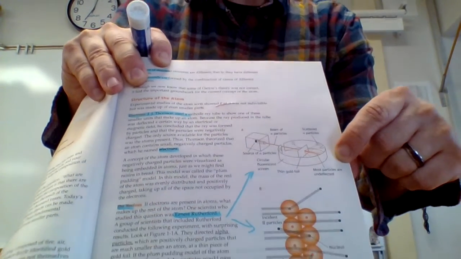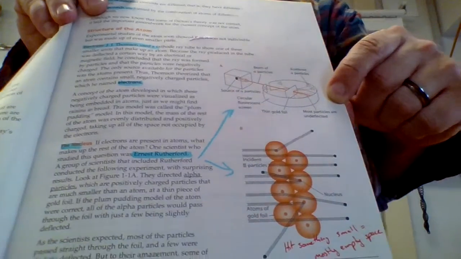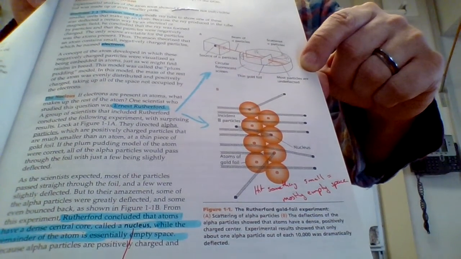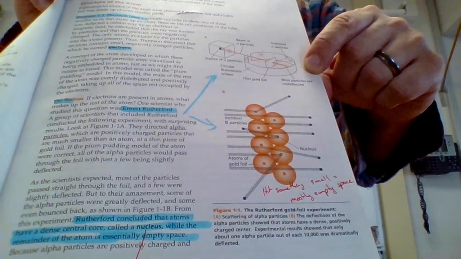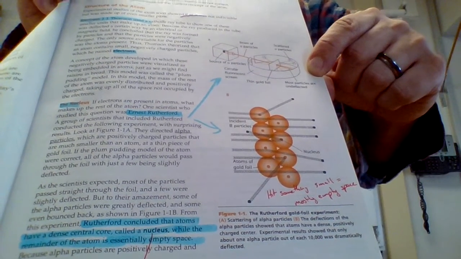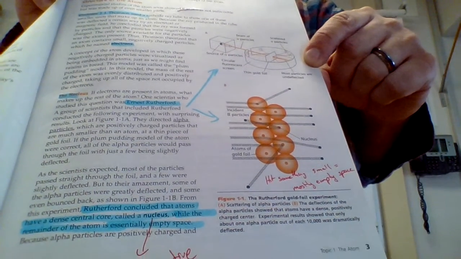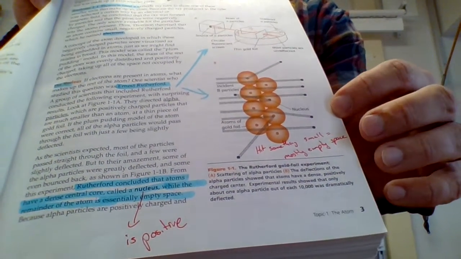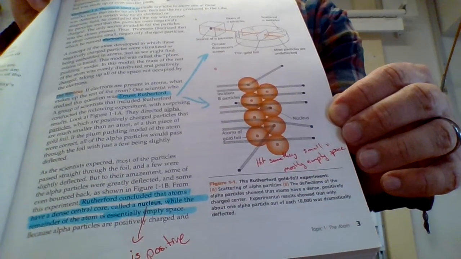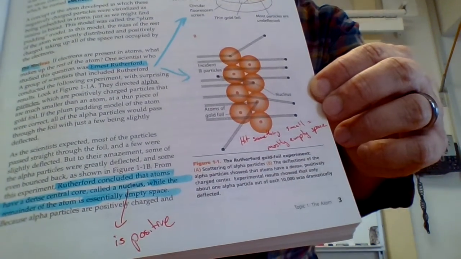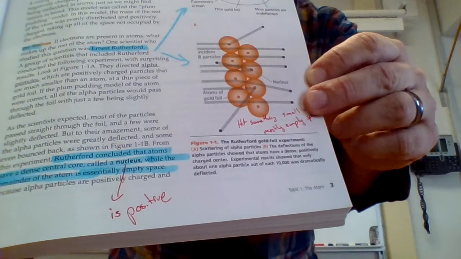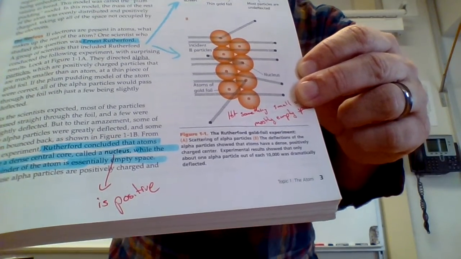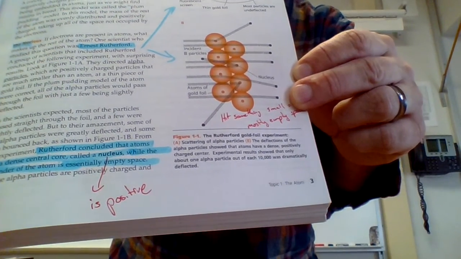So this led to a couple conclusions. One, that atoms must be mostly empty space, since most of the particles went through. And two, that they hit something. And since alpha particles are positive, whatever they hit must have also been positive because it deflected them. And that's where this image comes in, because this image shows your atoms, and it shows most of the alpha particles going straight through, but then them hitting a very small, dense, positive nucleus. So his two conclusions were atoms are mostly empty space with a positive, dense nucleus.